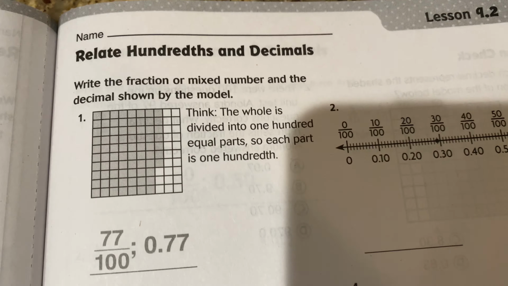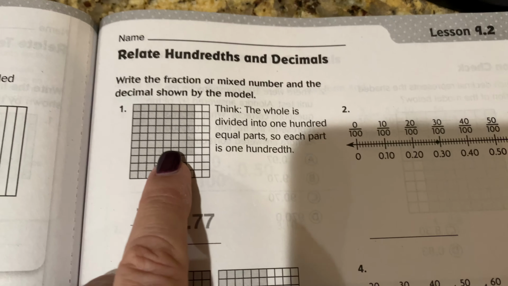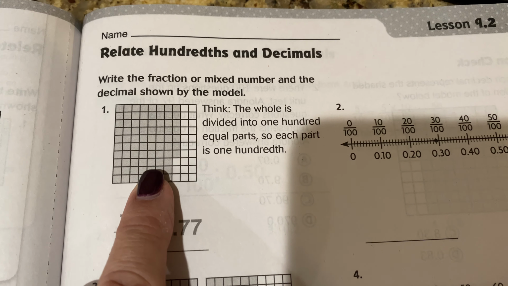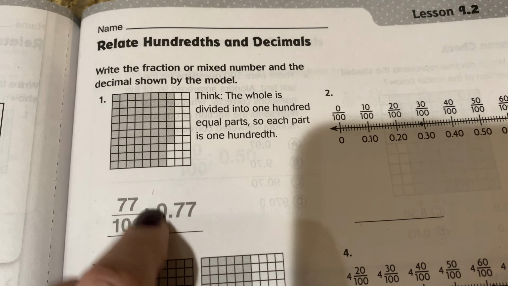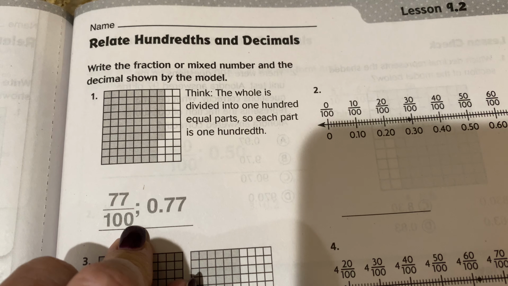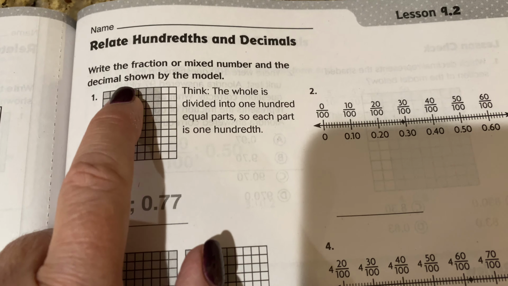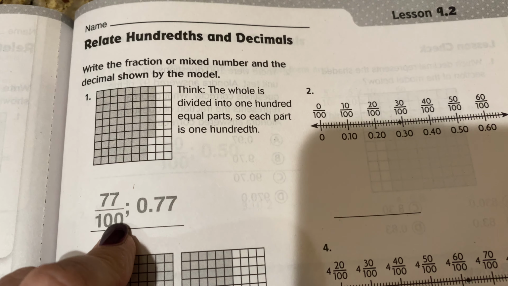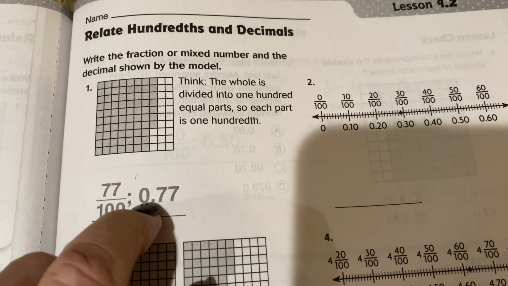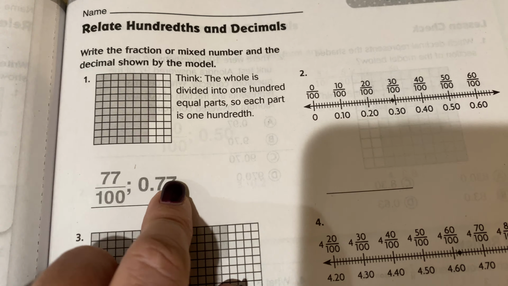Here you're going to write the fraction or mixed number and decimal shown by the model. Think, the whole is divided into 100 equal parts, so each little square is one hundredth. Here they're telling you 77 of these squares are colored. You don't have to count every one of them. You can count 10, 20, 30, 40, 50, 60, 77. So 77 out of 100. 77 hundredths, because this is your hundredths place.